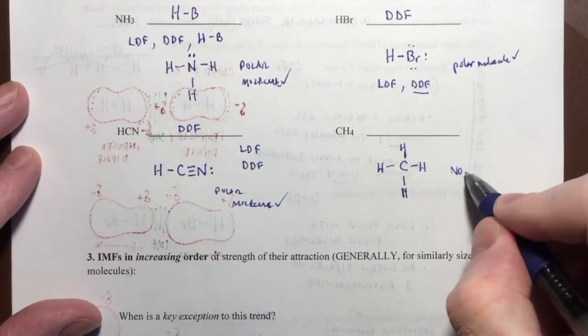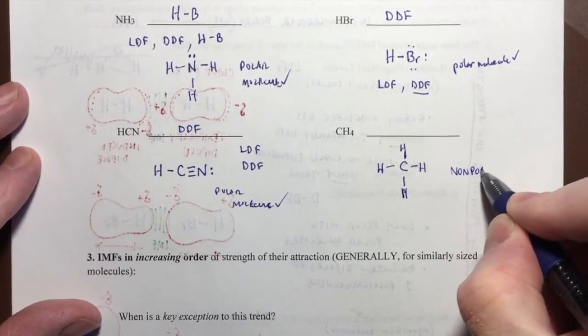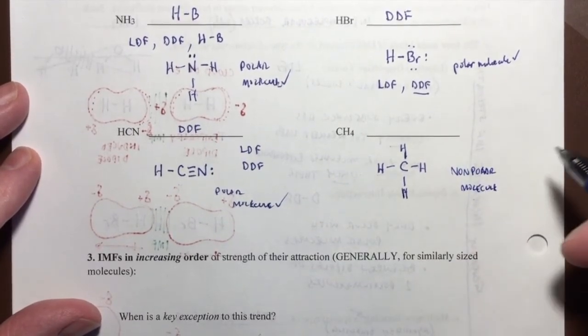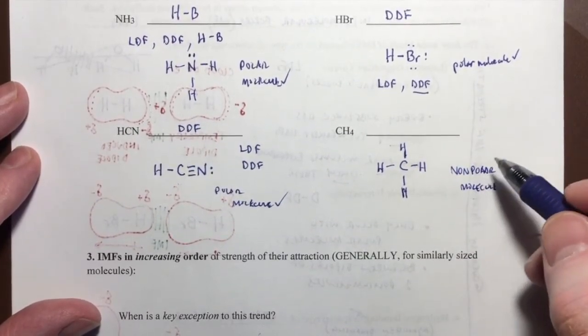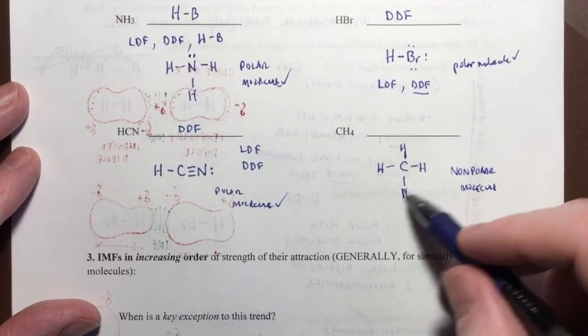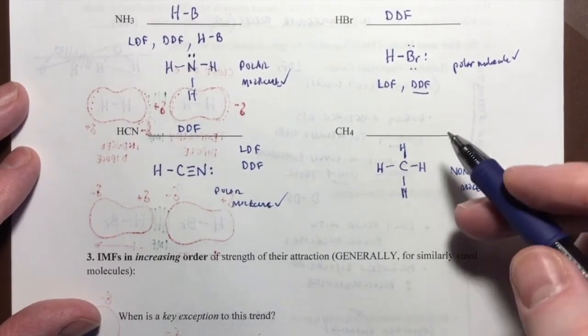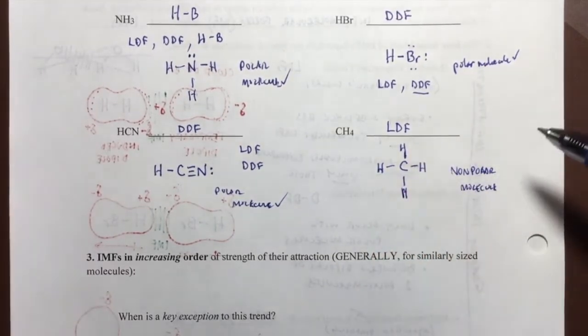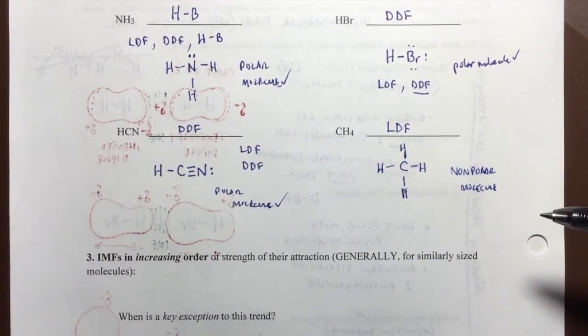So this is a non-polar molecule. Since it is non-polar, the only interactions that this molecule has with its neighbor are the London Dispersion Force. And therefore, that has to be the strongest of its IMFs, since it's the only IMF.